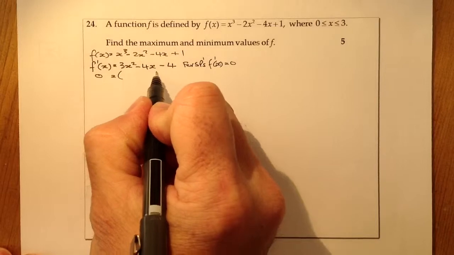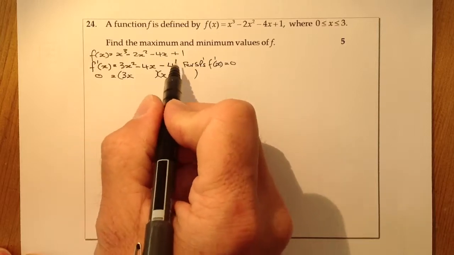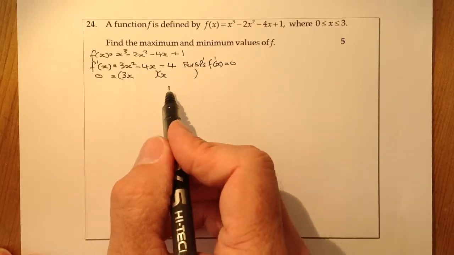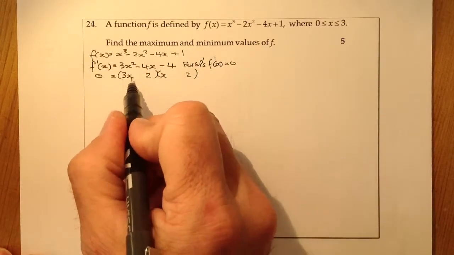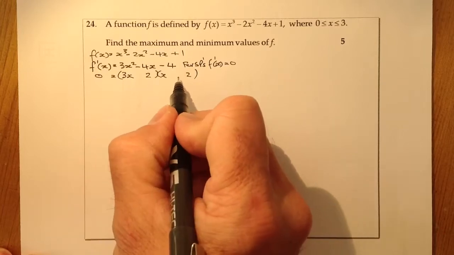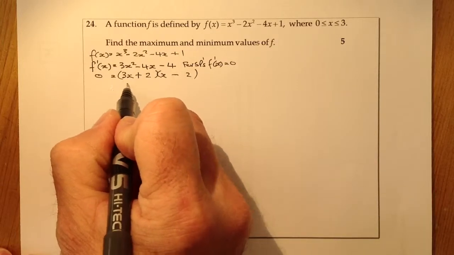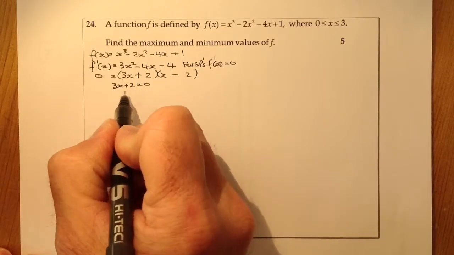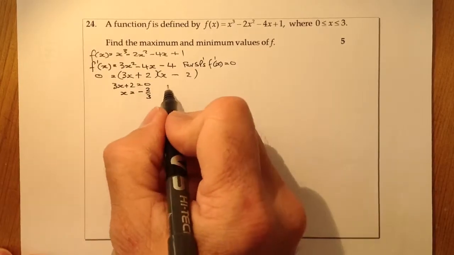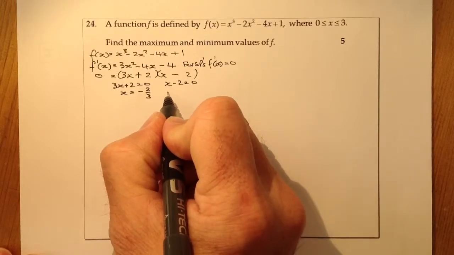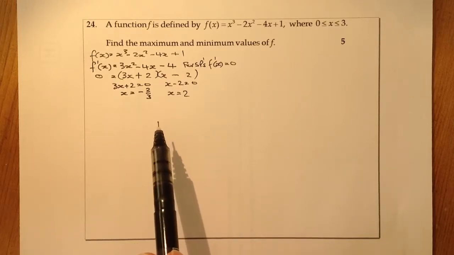So I'll substitute a 0 in where I see f dashed x. And what we'll do is we'll factorise this part out here. So I've got 3x and x, and for the 4, what we can have is 4 and 1, or we can have 2 and 2. Let's go for a 2 and 2 that's here, okay? And from here, I know that that's going to make up 6, that's going to make up 2. This one here will be the minus, this will be the positive. From here I can see that 3x plus 2 equals 0, so x must equal minus 2 over 3. Bring the 2 over, divide by the 3, and over here I've got x minus 2 equals 0, so x equals 2. So what I've done there is I've found two x values of stationary points.